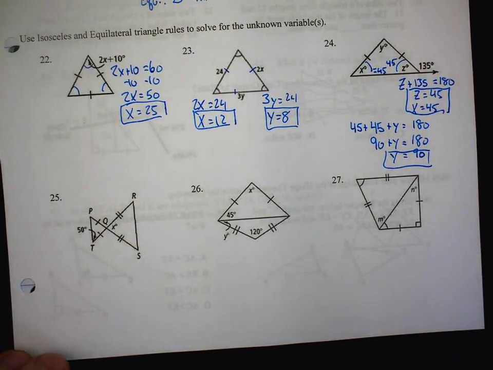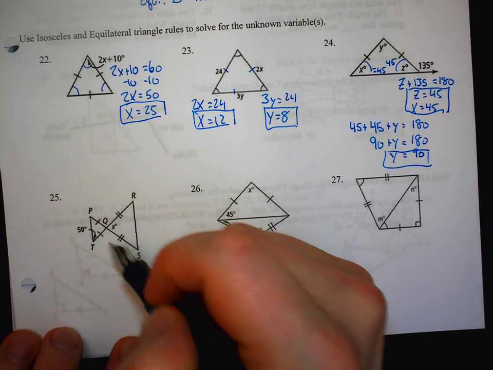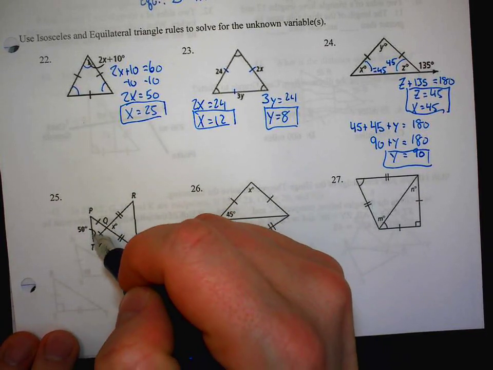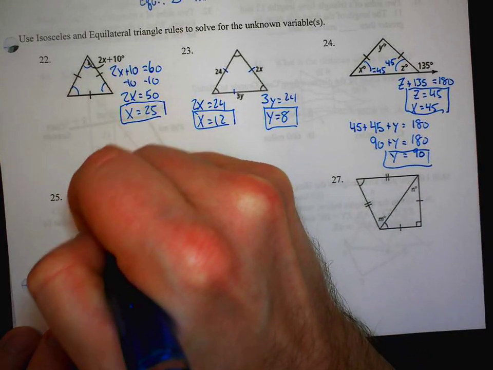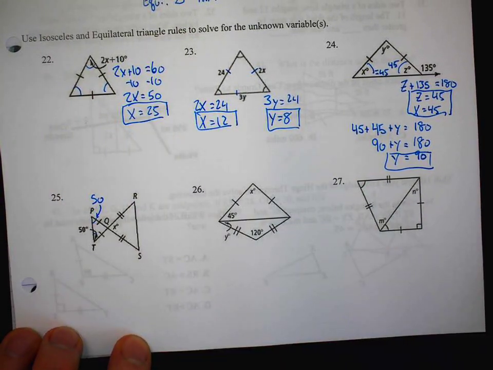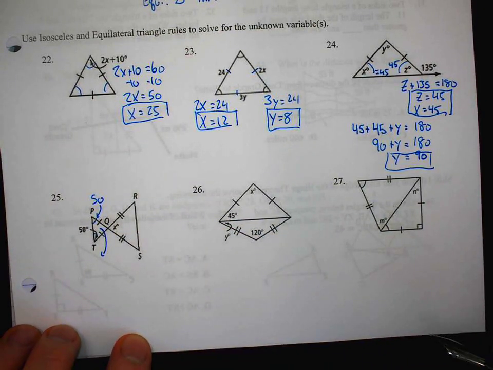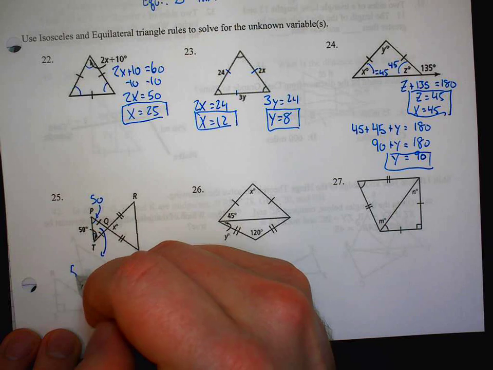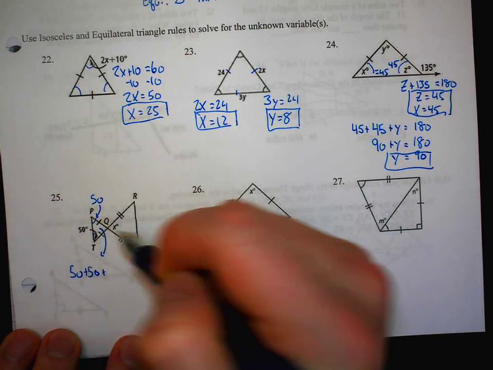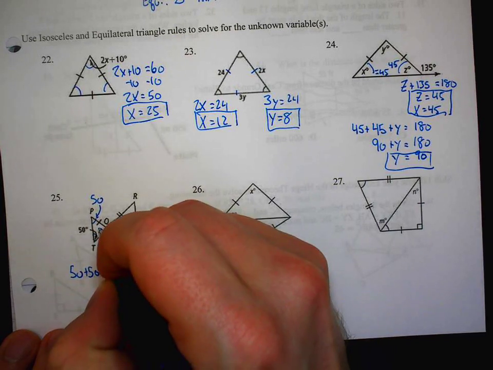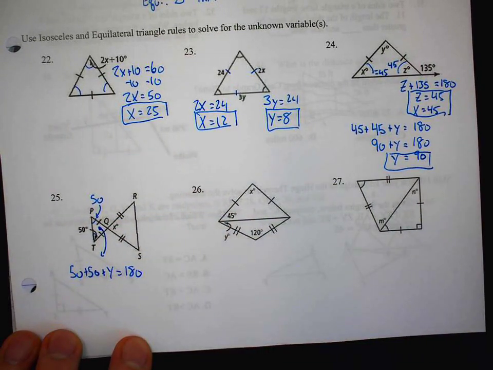25. Solve for the measure of x. If I look at the little triangle, these two sides are marked congruent, which means the base angles opposite them have to be congruent as well, which means this angle has to be 50. Now, in every triangle, we know that all three of the angles have to add up to 180. So if I set 50 plus, I don't know what this angle is. I'm not going to call it x because there's already an x. What if I call it y? That means that all three of those have to add to 180.